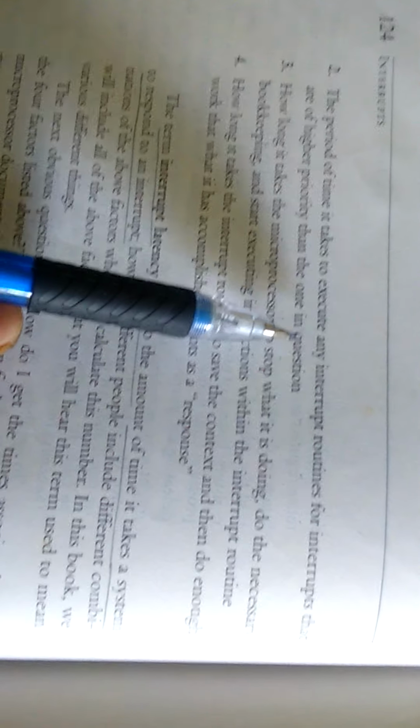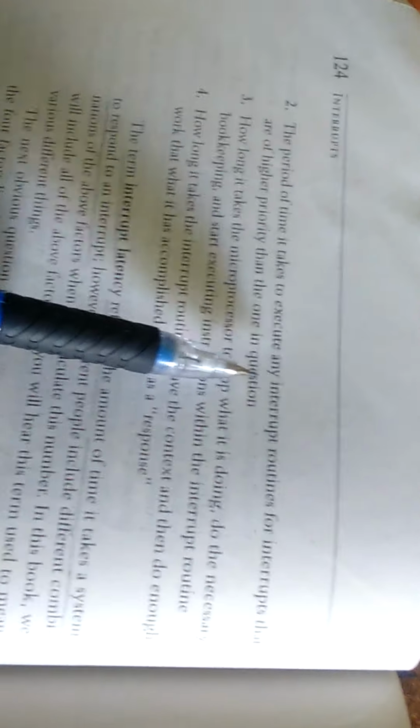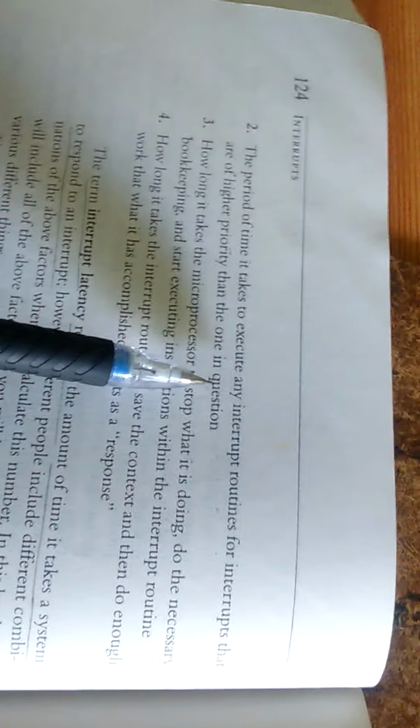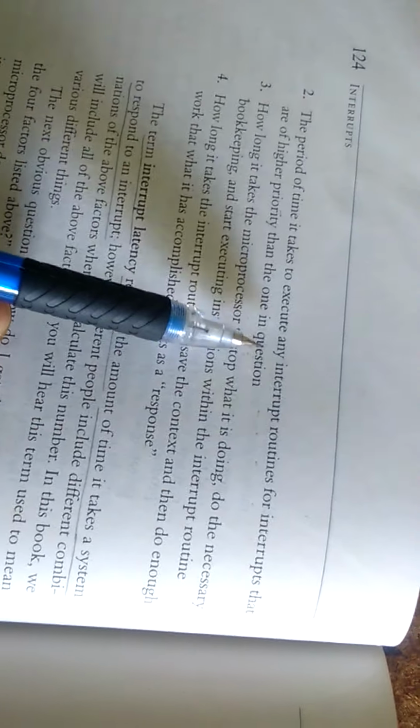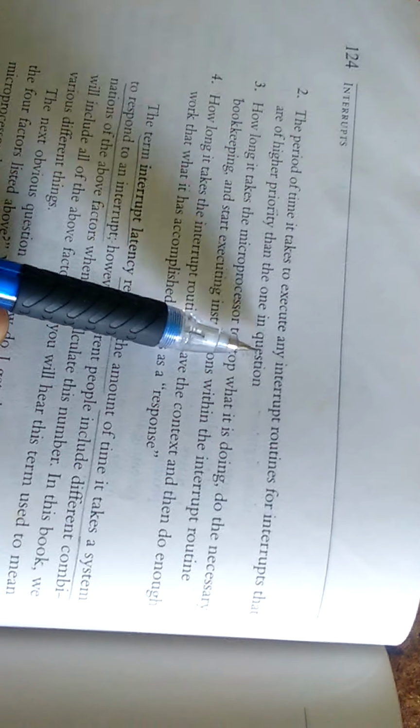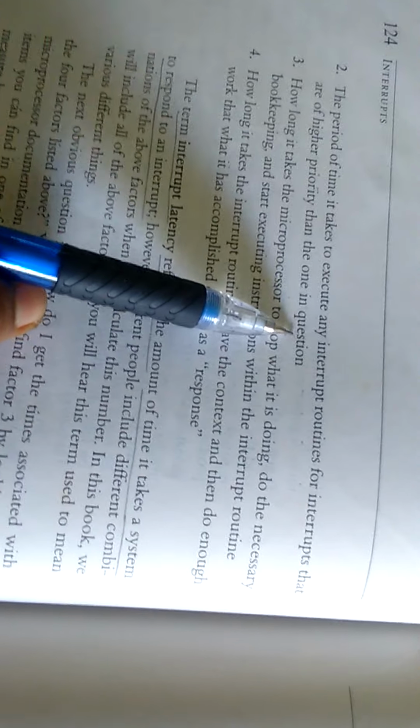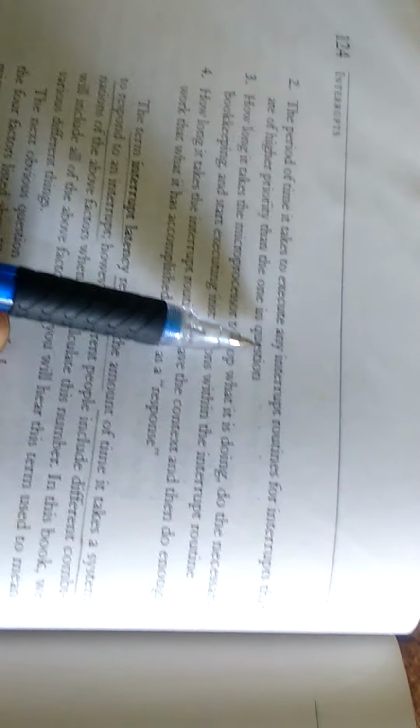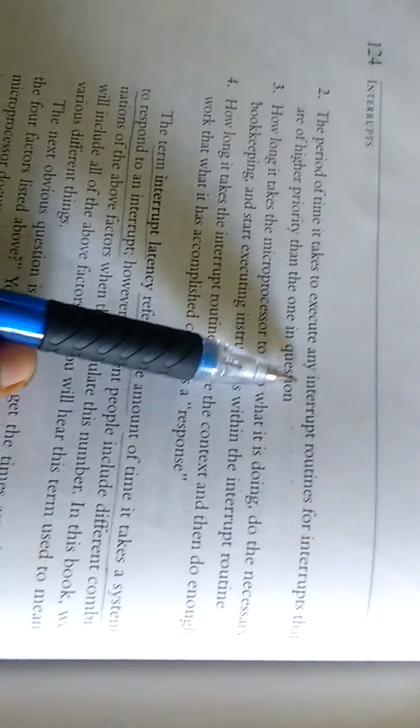That means if an interrupt that is presently waiting for service is of a lower priority, then before it gets serviced, all the interrupts of higher priority have to be serviced. If there are many interrupts to be serviced prior to the one requesting, it takes a longer time.